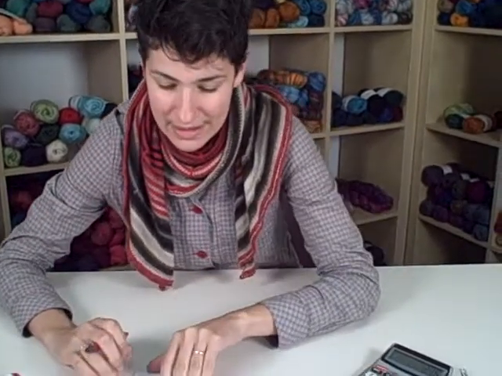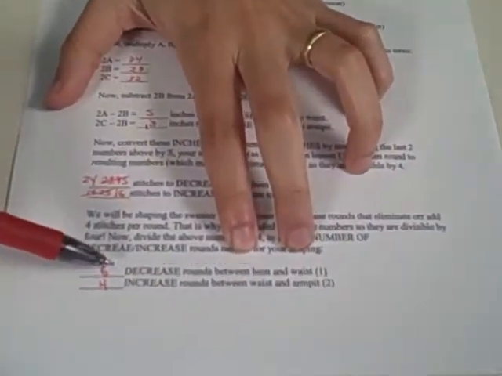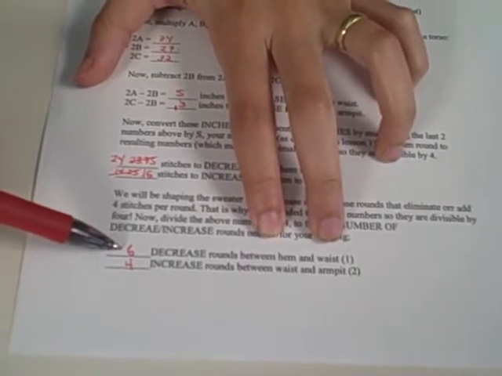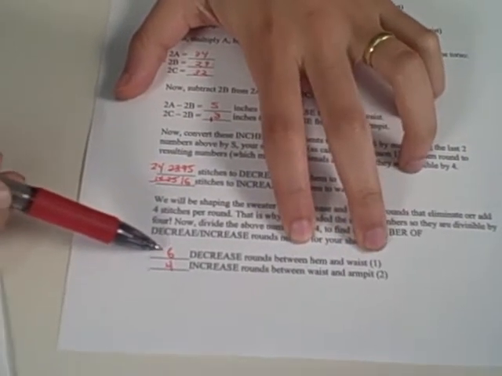Again, I need this number to divide by something. In this case, it has to divide by the number labeled 1. That's the number of decrease rounds between the hem and the waist, which you calculated on the first page. My 1 is 6.